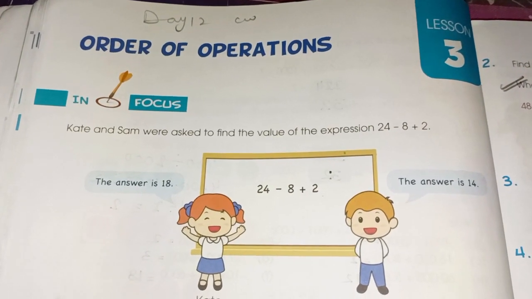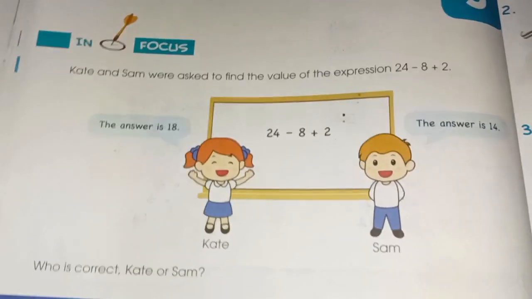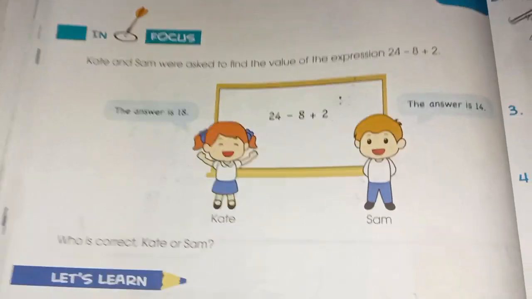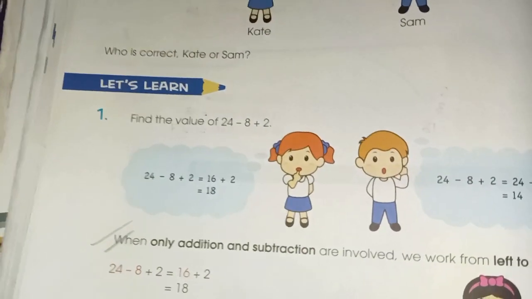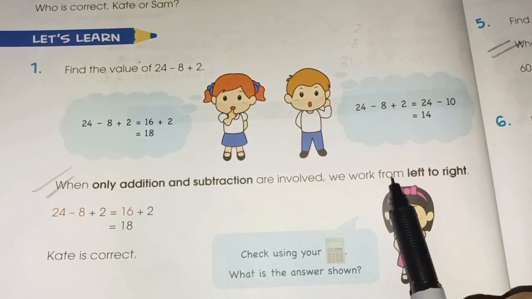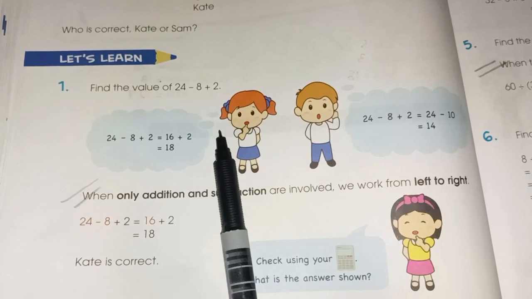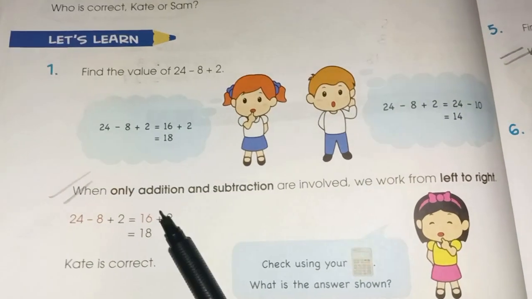Worksheet number 3, lesson number 3 is order of operations. Here first we have to read the rules or orders to solve this. When only addition and subtraction are involved, we work from left to right, if we have only addition and subtraction.